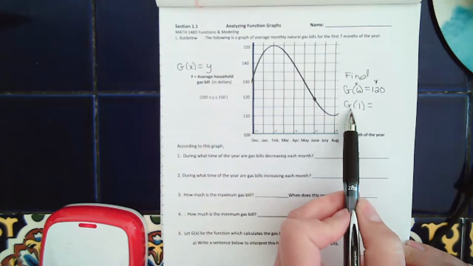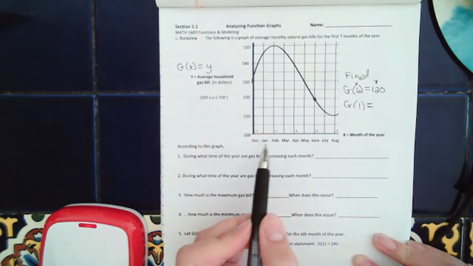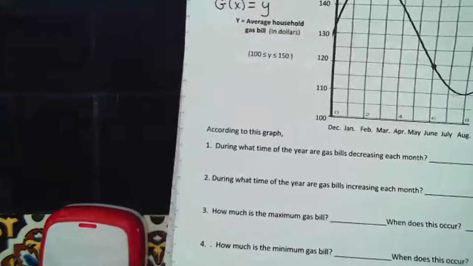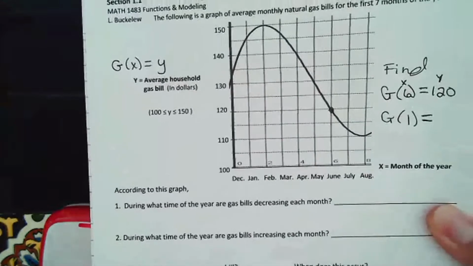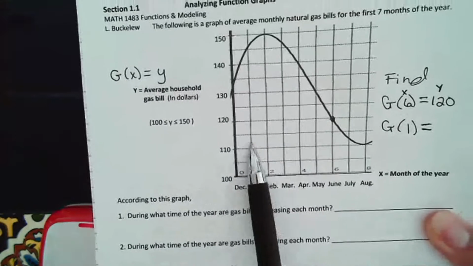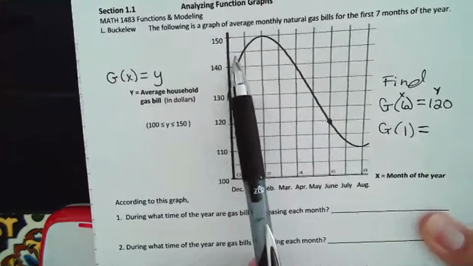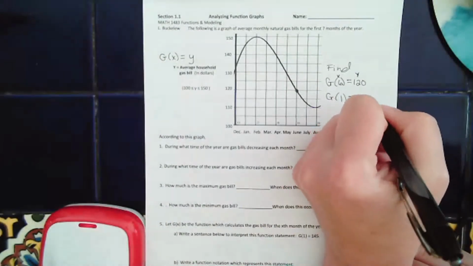So here's another one just for practice. g of 1 equals, I'm going to be quiet for a second. Let's see if you can look at this picture and see what g of 1 equals. Okay, I'm going to make it where you can see it there. g of 1. Go find that point on the graph right there. Read that off. It looks like it's about 145. All right, so g of 1 is about 145.